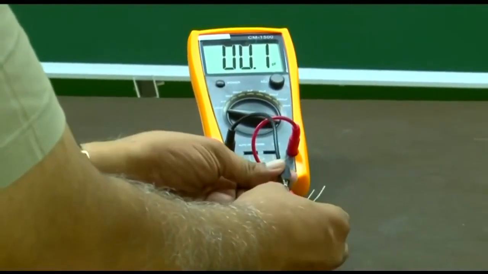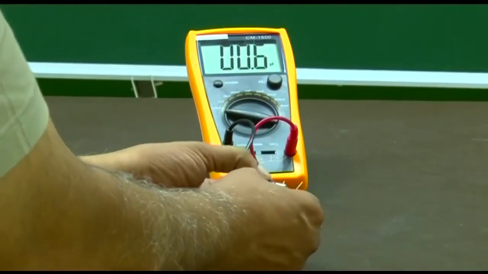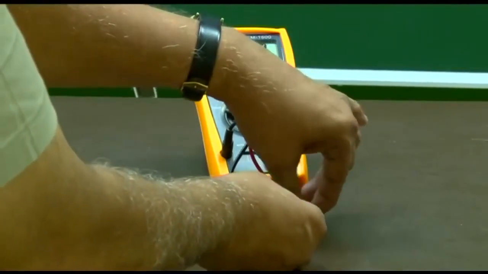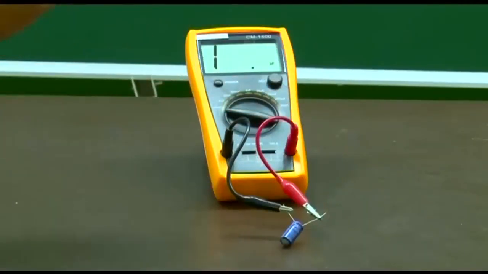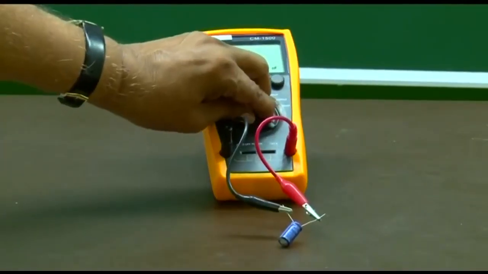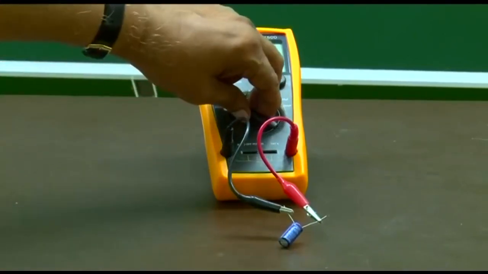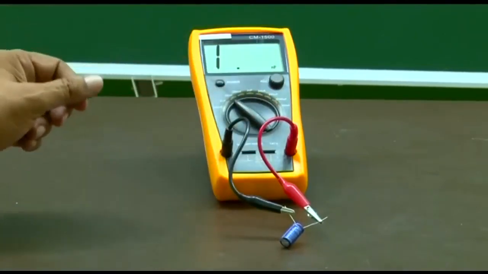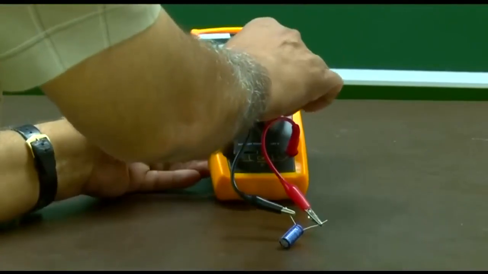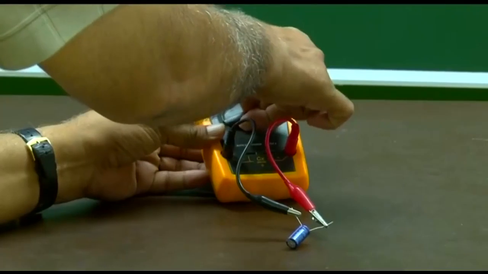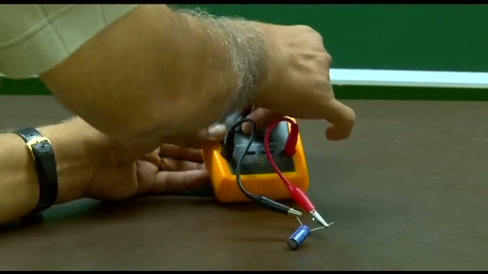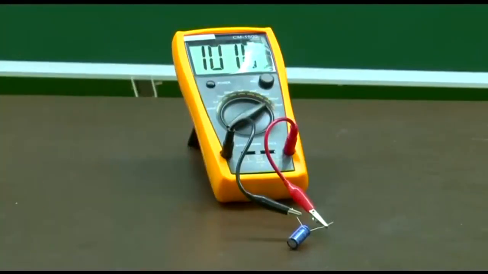I put one clip here and another clip here, and it is out of range. So I have to change the range, still out of range. This is nanofarad range, I am trying 20 nanofarad range, no, no, here it is.